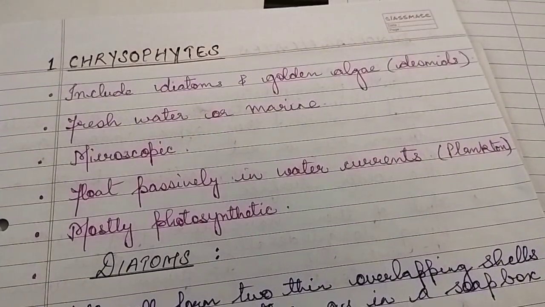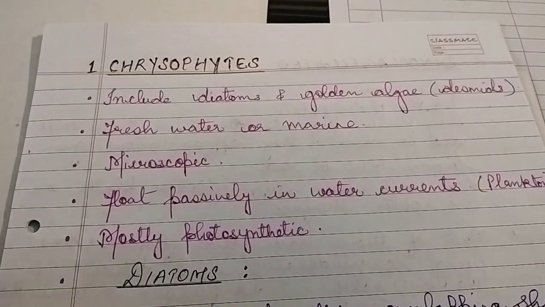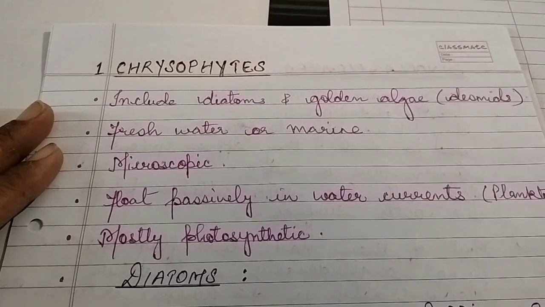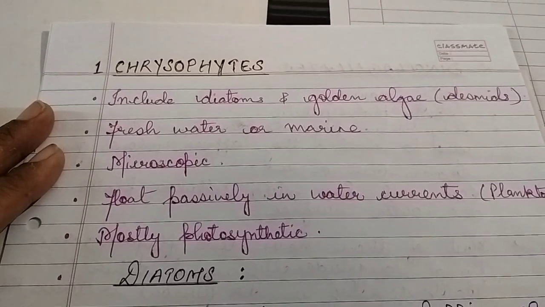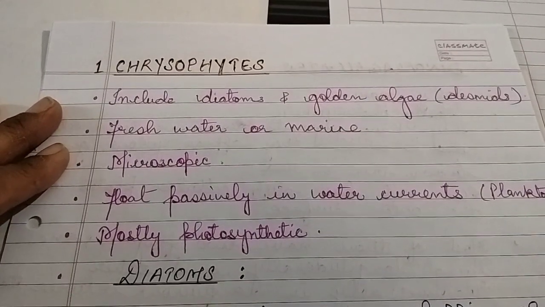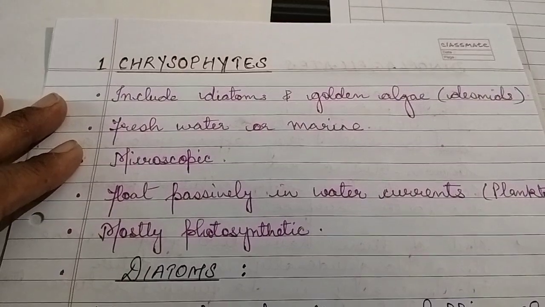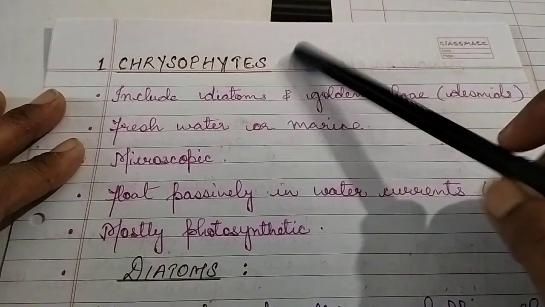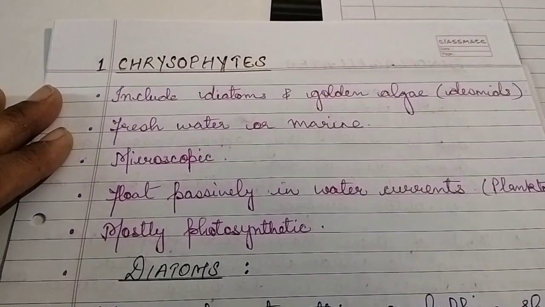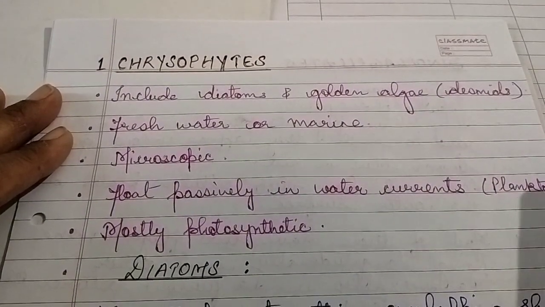Now first we will take the general characteristics of chrysophytes. What are chrysophytes? They include diatoms and golden algae, commonly known as desmids.